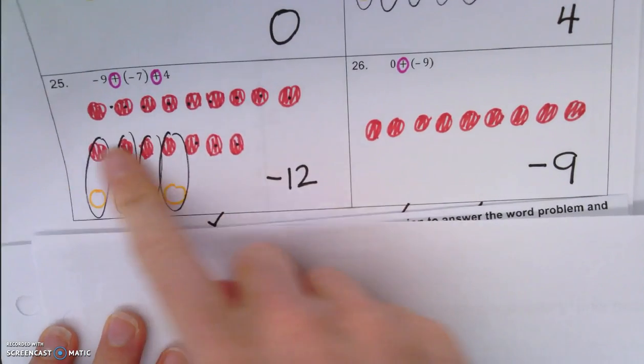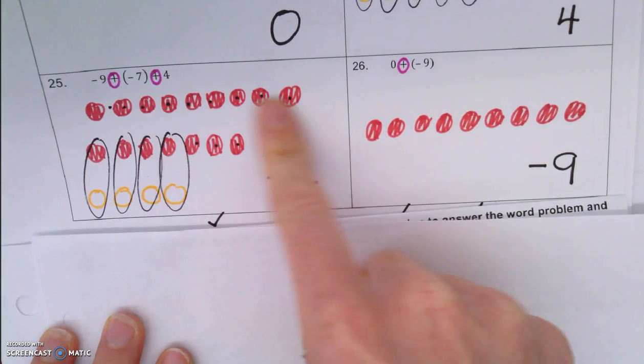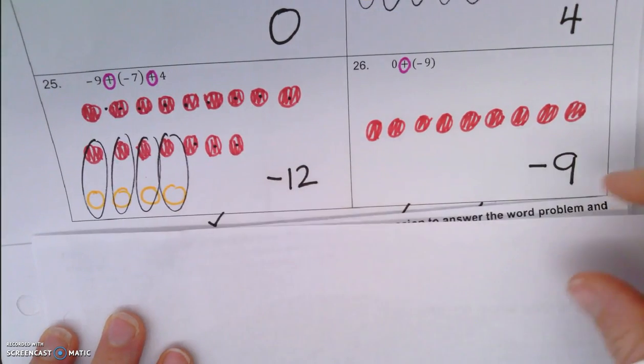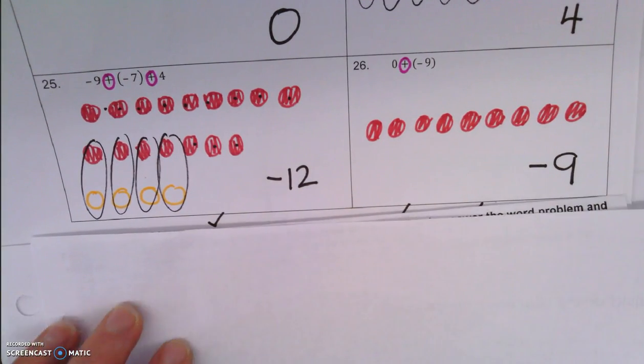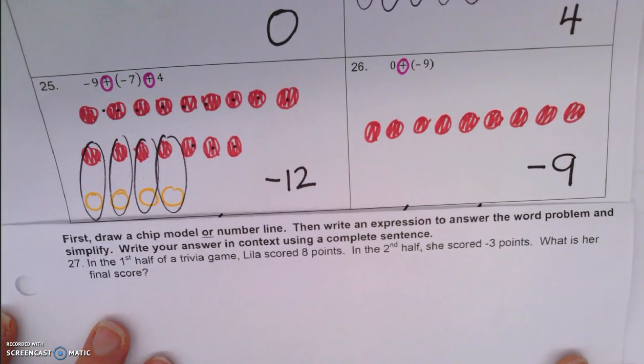Sometimes it's really helpful to keep your chips nice and organized. For 25, we had -9, and then the next row I put my -7 chips, and then finally I put my positive chips. Wonderful. Let's take a look at the next set of directions.